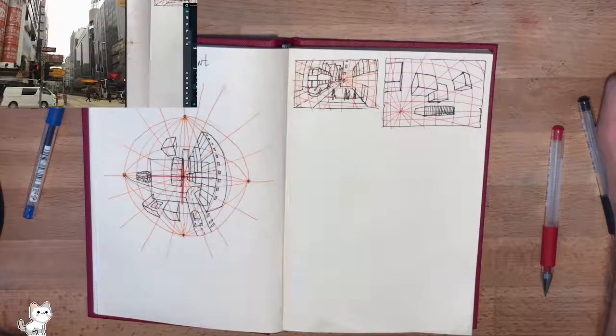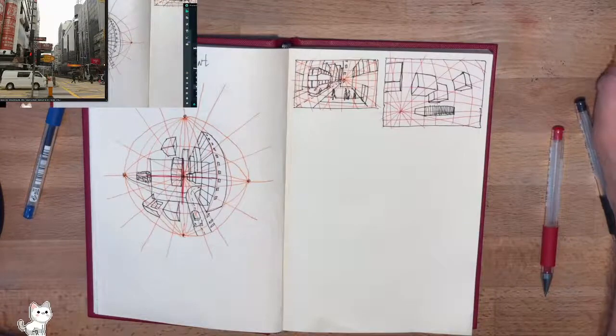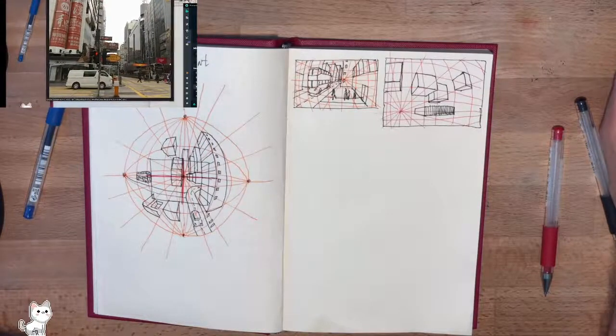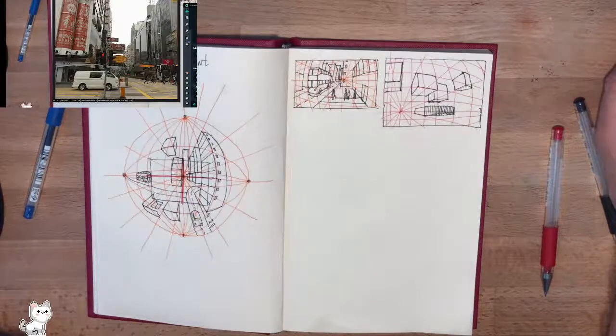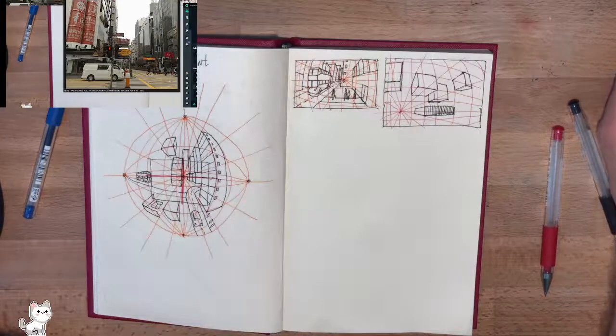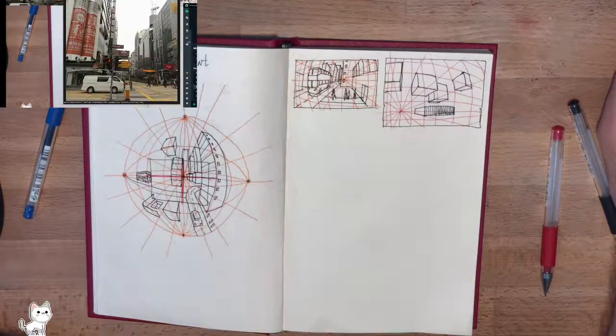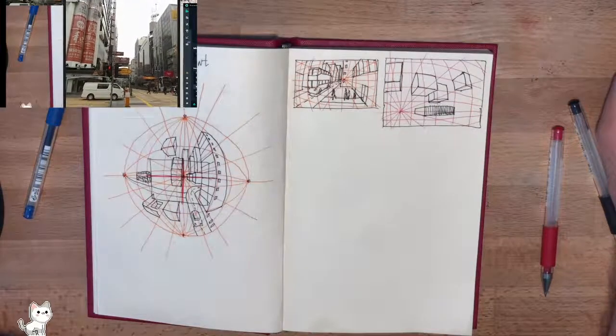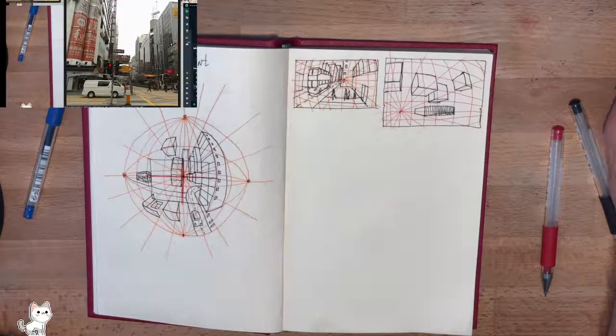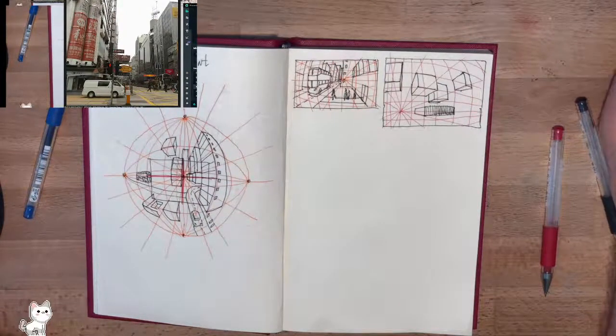I have this photo of Hong Kong. And in this photo it's just one point perspective. It's not curvilinear, it's just one point perspective.